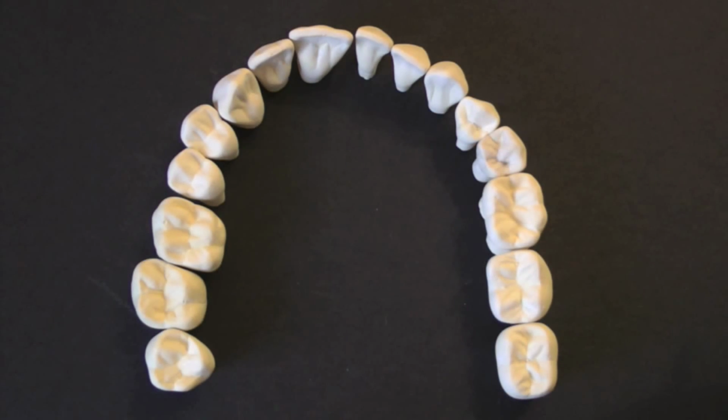So hopefully that is a short overview to identifying and orientating the teeth in the adult dentition.